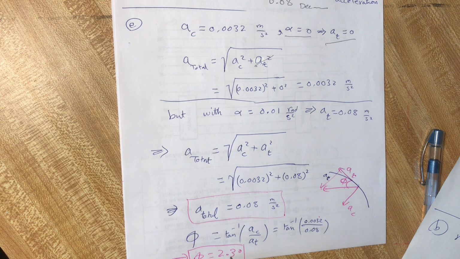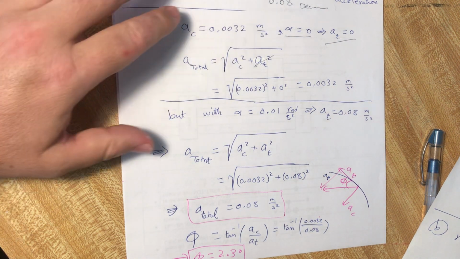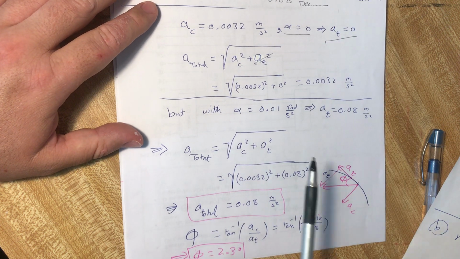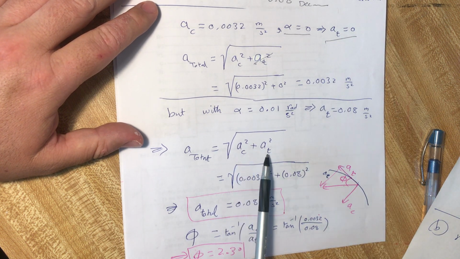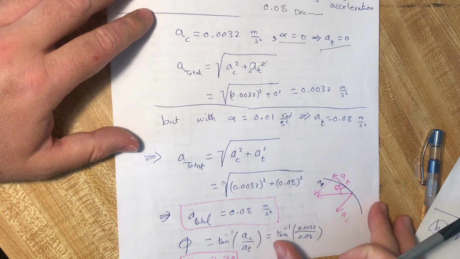Phi is equal to 2.3 degrees. Be careful when you use the calculator whether you are using the radian system or the degree system. Okay, this is A total. We use AC and AT squared with the Pythagorean theorem.